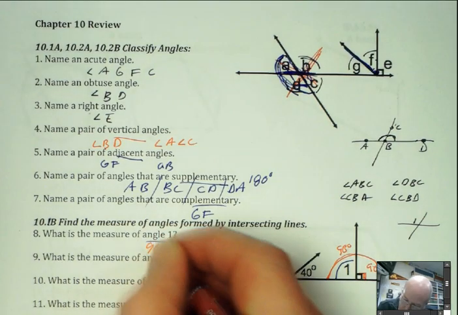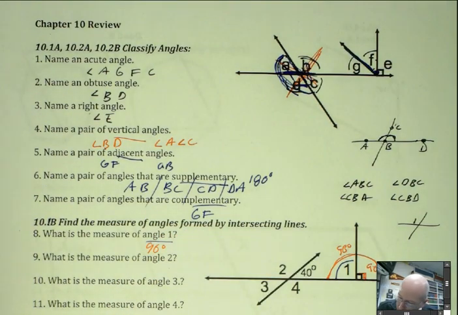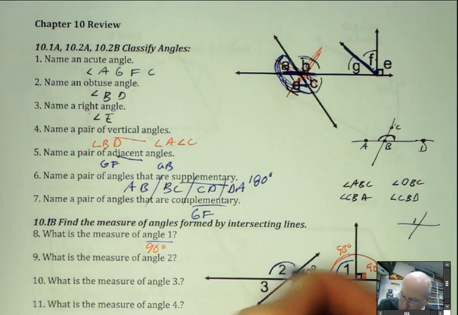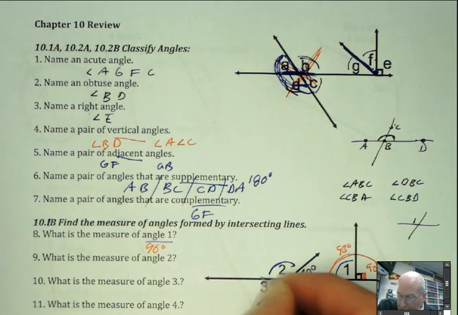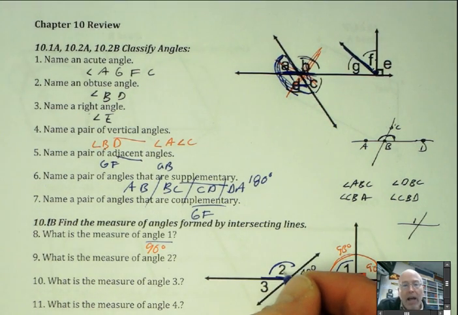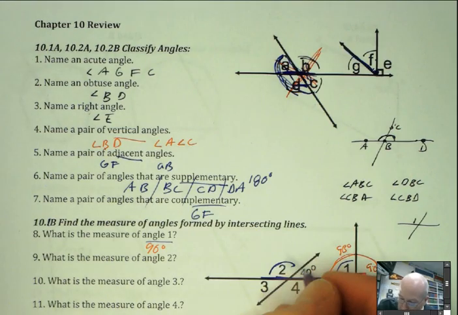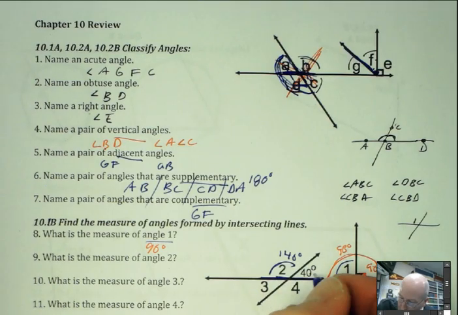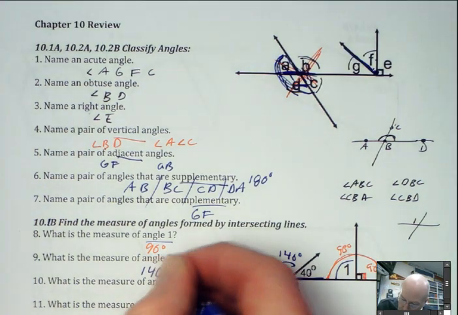That's pretty simple. What is the measure of angle 2? Now we're looking over here at angle 2. These two angles, this 40 degrees and angle 2, will have to add up to 180 degrees. So this one has to be 140 degrees because they make a straight line, these supplementary angles. So 40 degrees and 140 degrees add up to 180. So angle 2 is going to be 140 degrees.